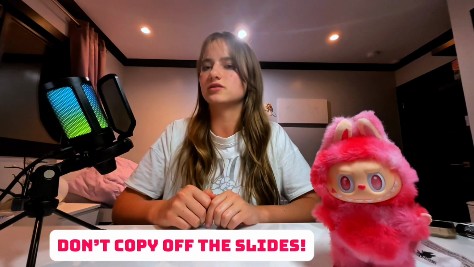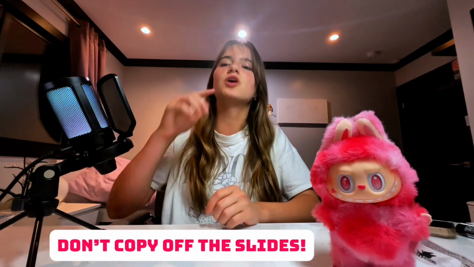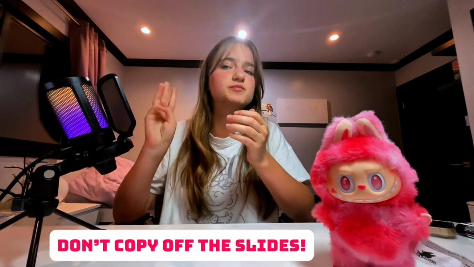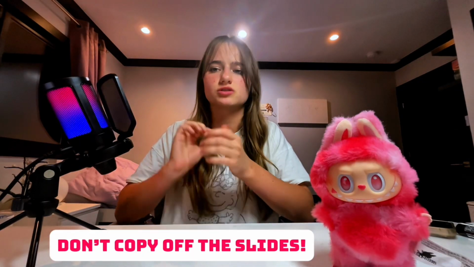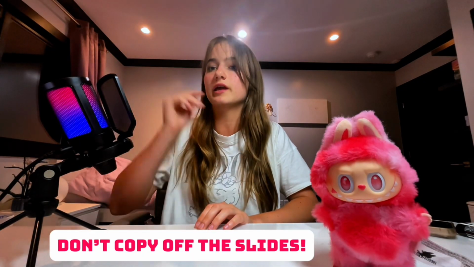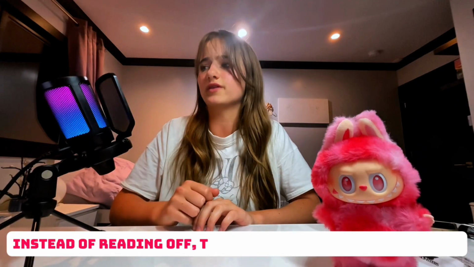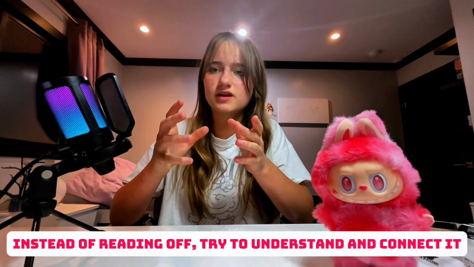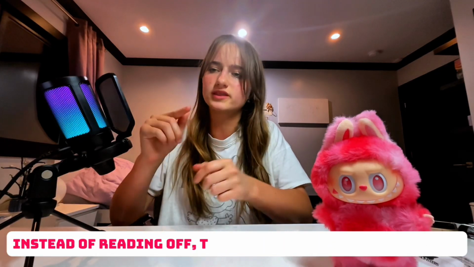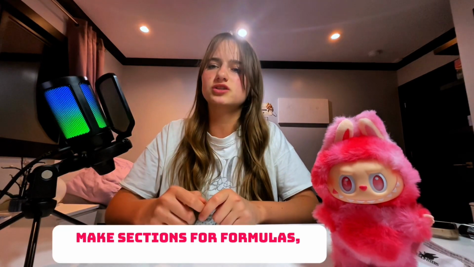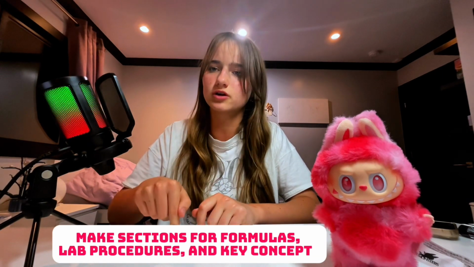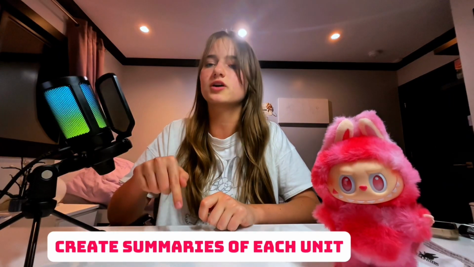Reading off slides, don't do it. It will not benefit you. You are just copying off information from a slide, and it's better to listen to the teacher explaining it than just copying it off and forgetting it like it was nothing. Do not read off of them. But instead, try to interpret what the teacher says and try to make sense of what they're talking about with the slides. Make sections for all your formulas, lab procedures, and key concepts that you learned throughout the year. Create summaries for each unit after completion.